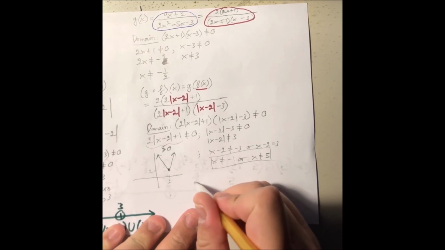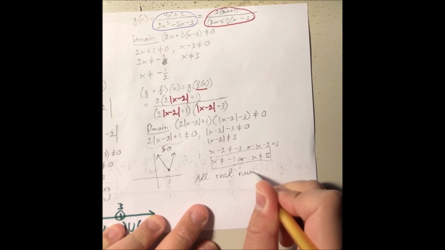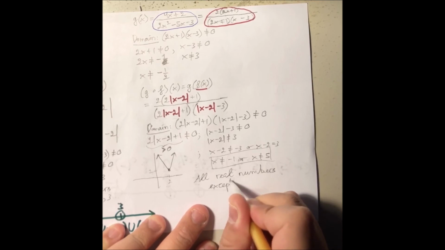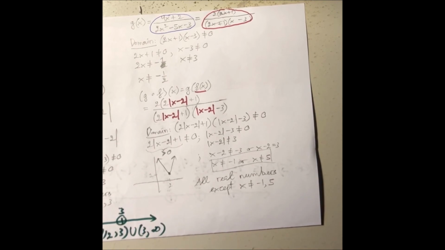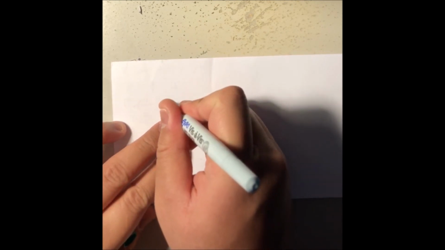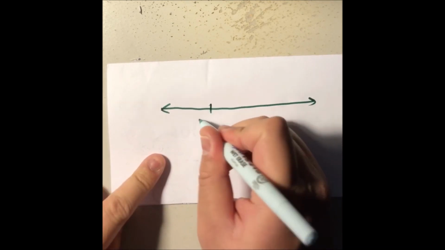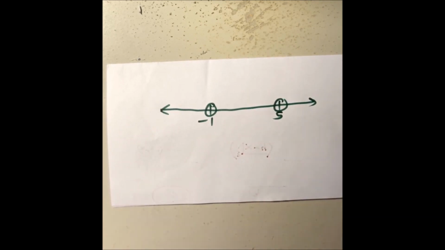So the domain of this is going to be all real numbers except x cannot be equal to negative 1 and 5. What about in interval notation? Well, I'm going to use another paper for that. For interval notation, it's going to be helpful to draw a number line. So let's say I got negative 1 here and 5 right here, and we are excluding those two values. So put the open circle right there.